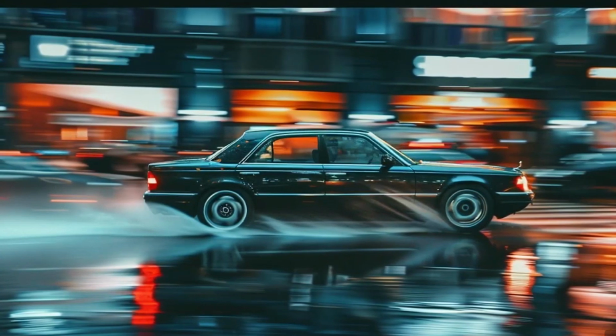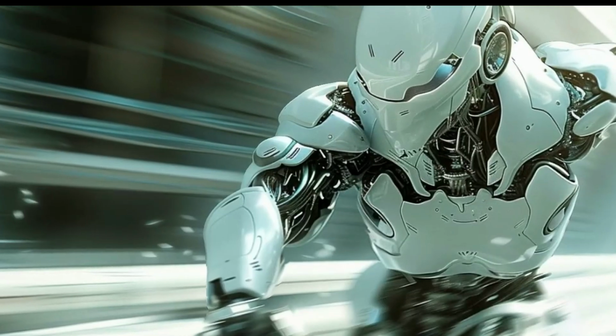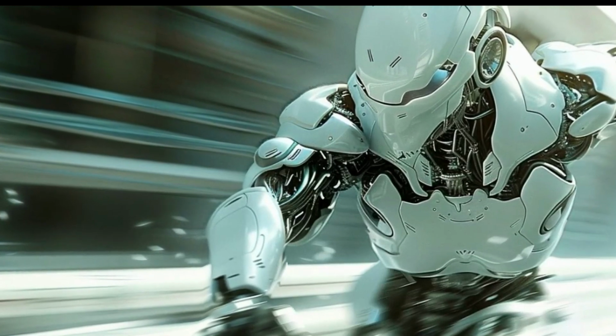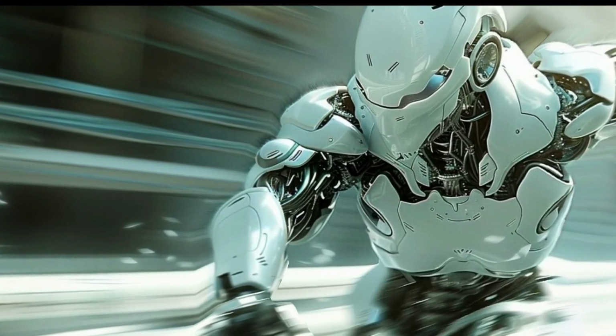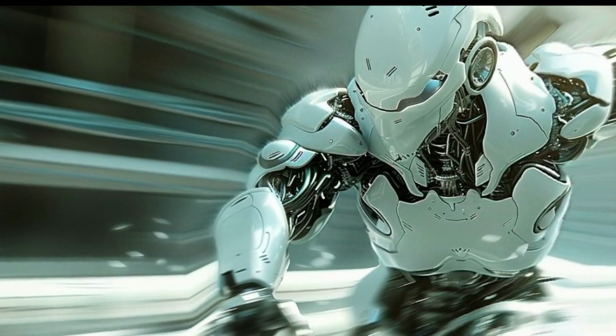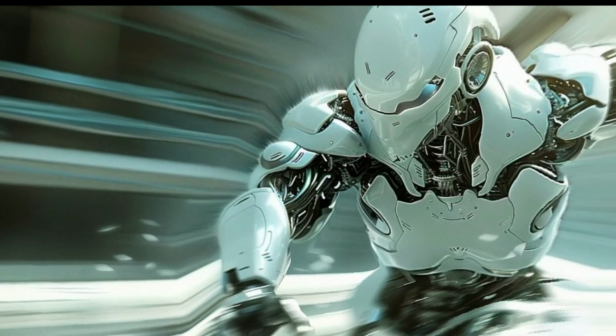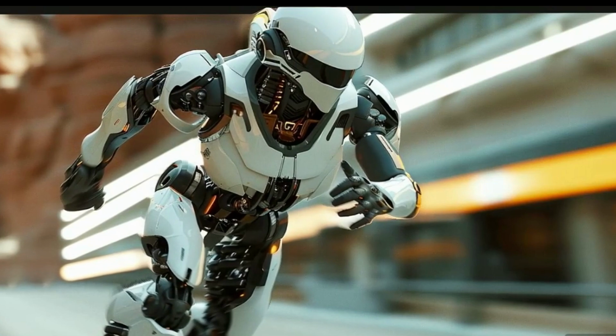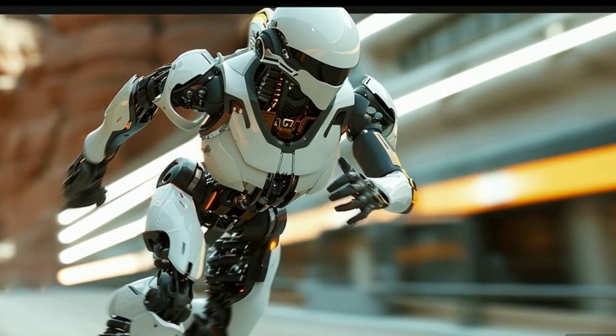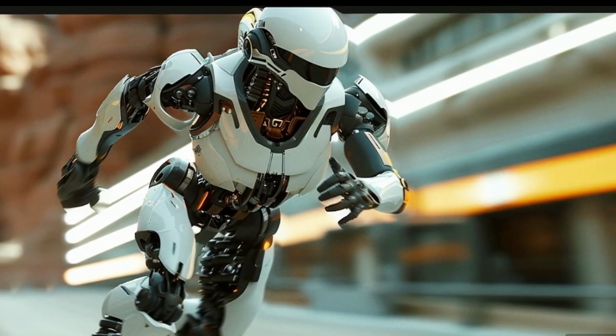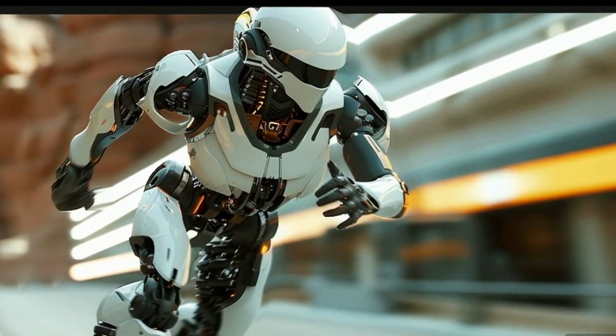Implementing motion blur in VFX helps bridge the gap between digital and real-world visuals, making the integration of animated elements into live-action footage feel more cohesive and believable. This is crucial for maintaining the illusion of reality in films, animations, and video games.